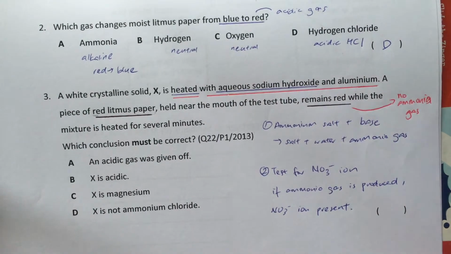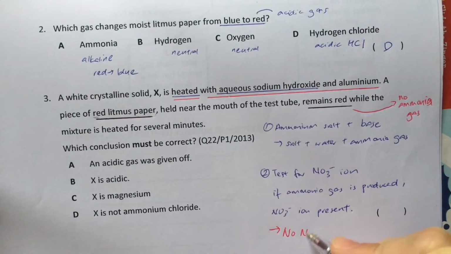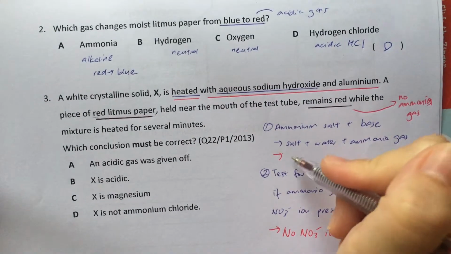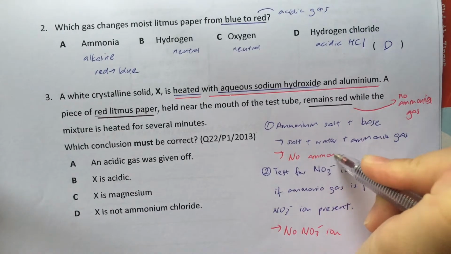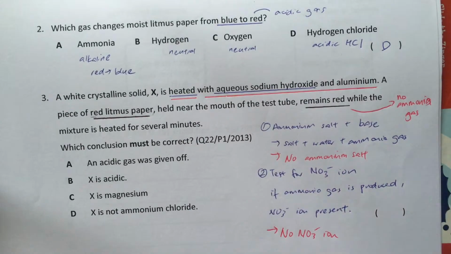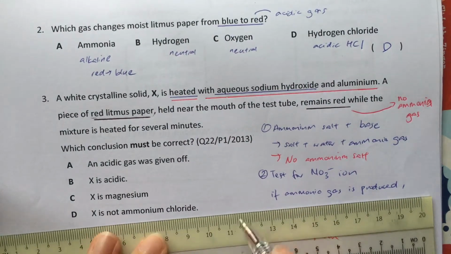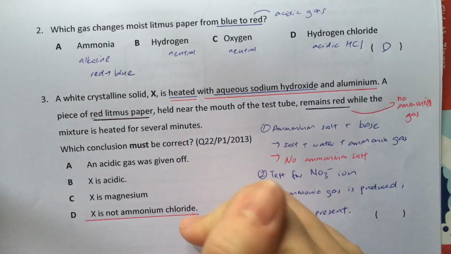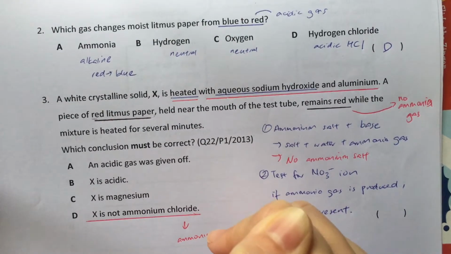So if there's no ammonia gas produced, for point number 2, we will know that there must be no nitrate ion in your X. And there must also not be any ammonium salt or ammonium ion in X. So when we look at the options A, B, C, D, they say which must be correct. So definitely X is not ammonium chloride. Definitely not.